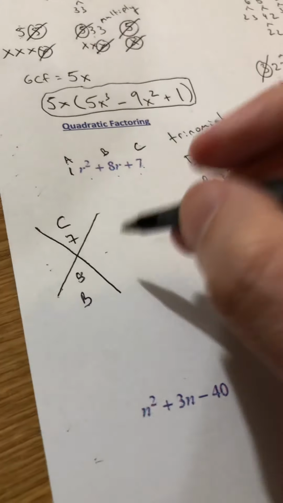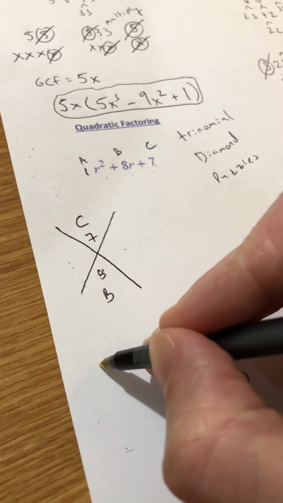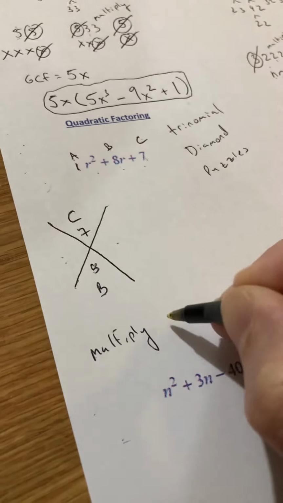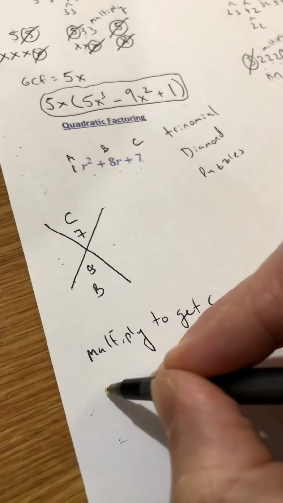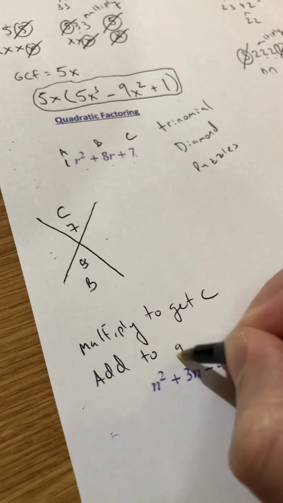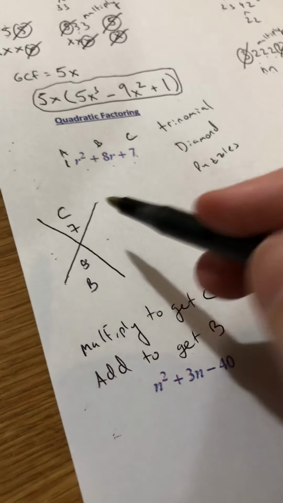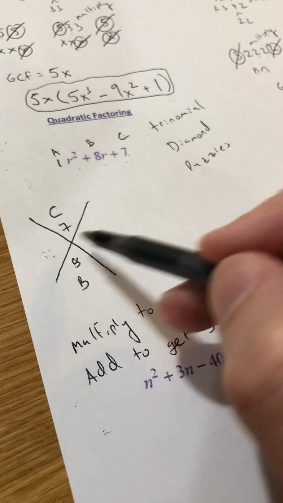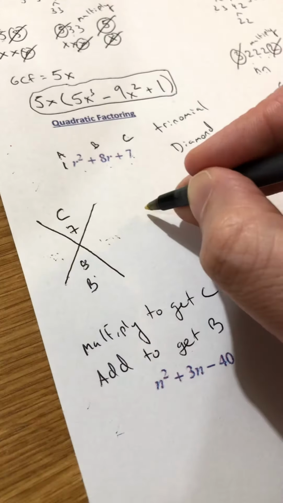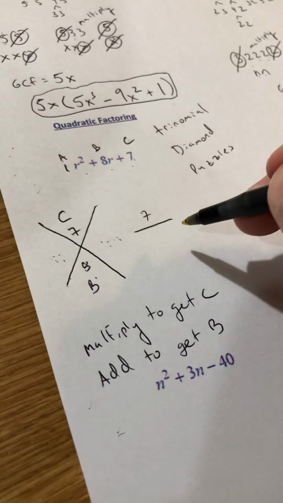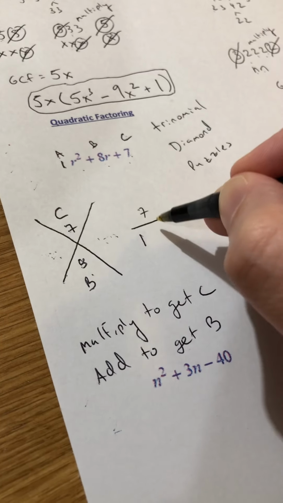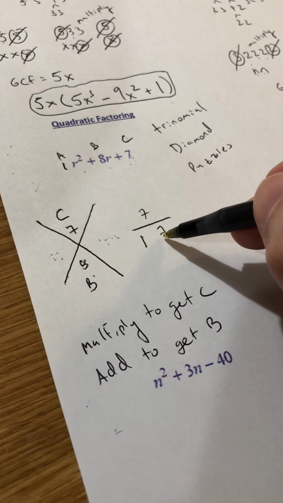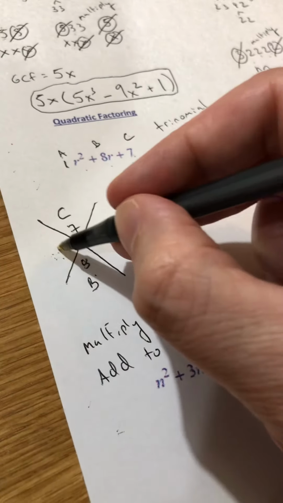So what we want to do is find 2 factors. Remember, the factors need to multiply to get C, and they need to add to get B. Okay, so we want these 2 factors, what they need to multiply to get 7, and they need to add to get 8. Well, it's nice because 7 only has 1 factor, or 2 factors technically. It's a prime number, so the only way to multiply to get 7 is 1 times 7. Well, 1 times 7 is 7. 1 plus 7 is 8, so that is our 2 factors.